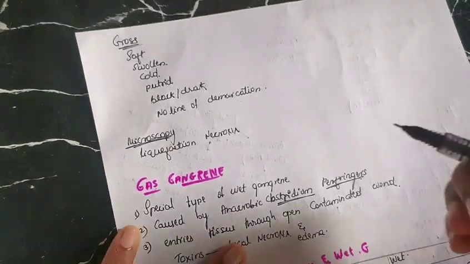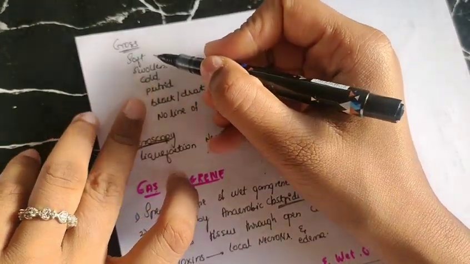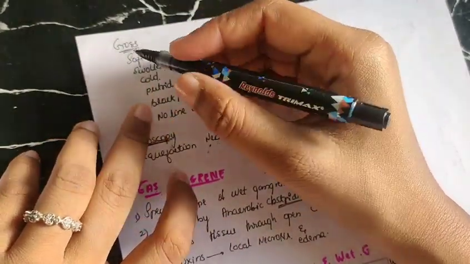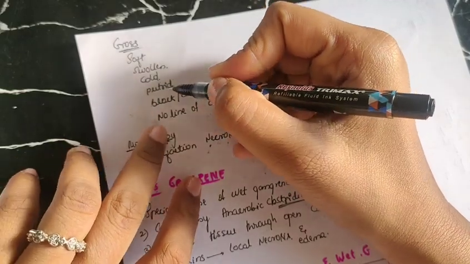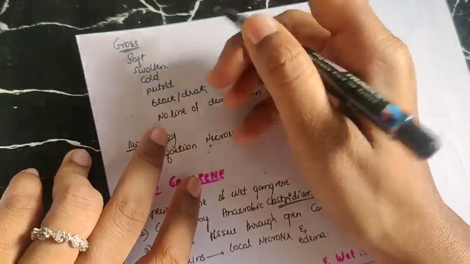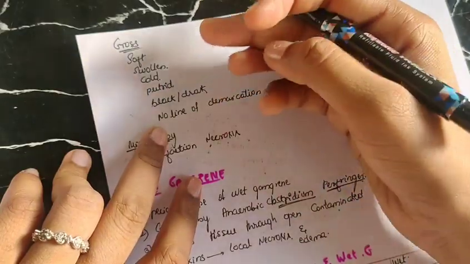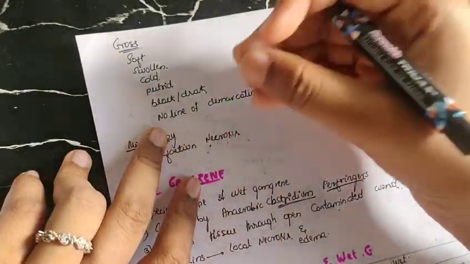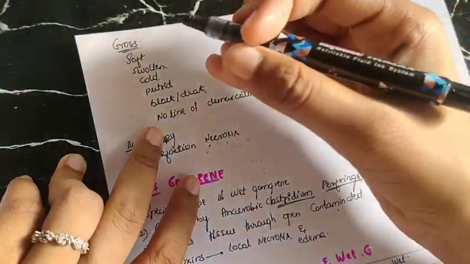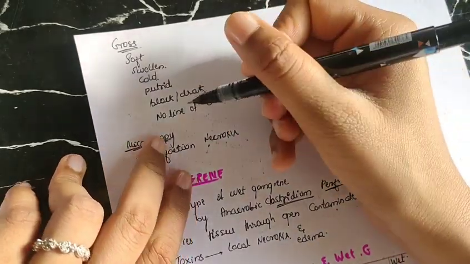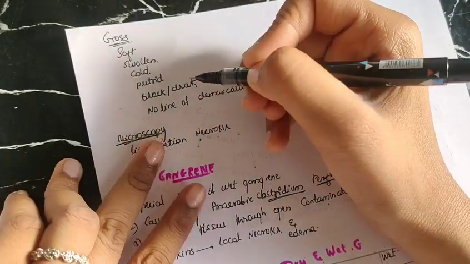And then grossly it will be soft, wet and swollen. It will be cold because of this liquid, and this is putrefied by the bacteria. The number of bacteria will be abundant in wet gangrene, so putrefaction will be more. So coagulative necrosis will be converted into liquefaction necrosis. It appears dark and black in color, as the name gangrene itself says.